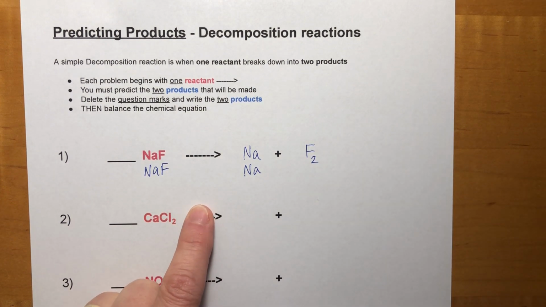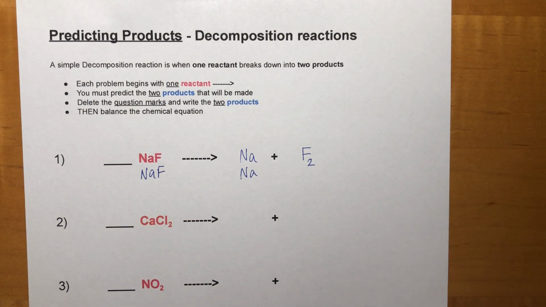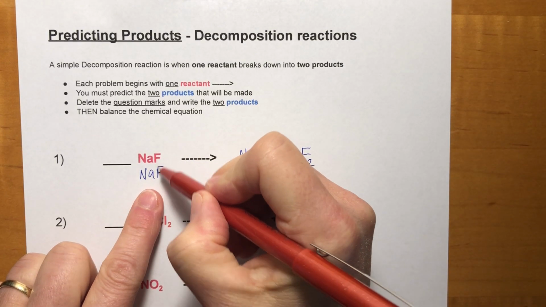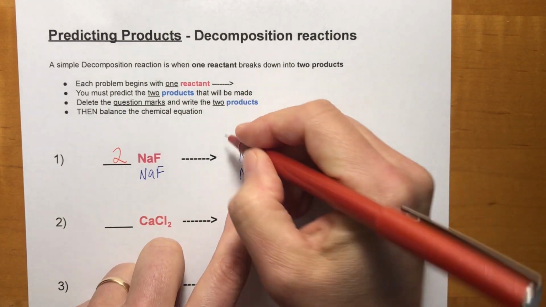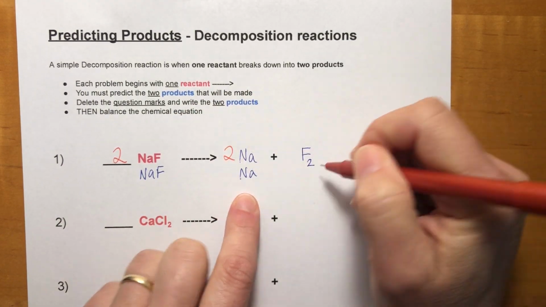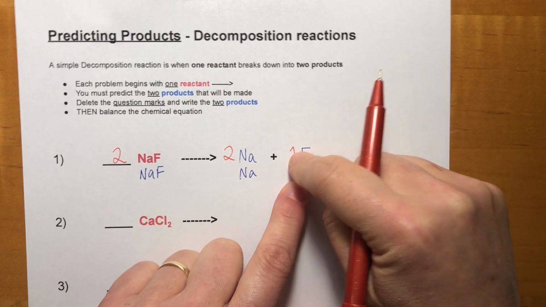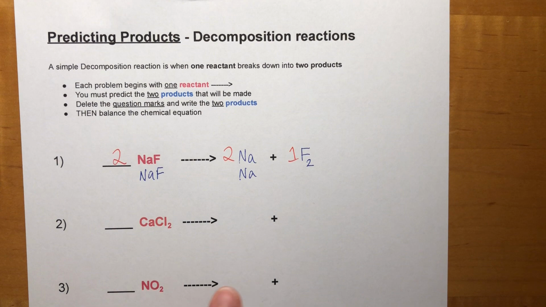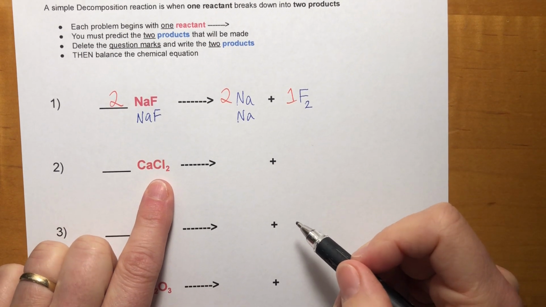So now if you look at the numbers of what we have, there's 2 sodium fluorides, so that's a 2. There's 2 sodiums, so that's a 2. And there's only 1 of these, so that's a 1. You don't have to write the 1 if you don't want to. Okay, so now let's do the next one.